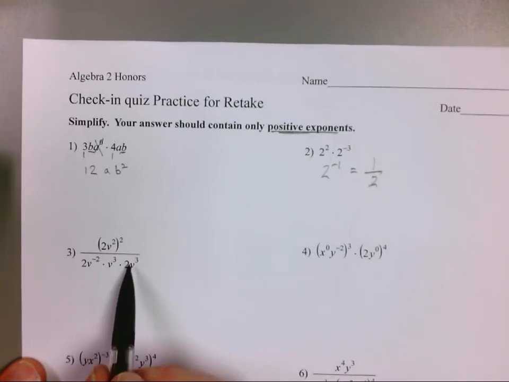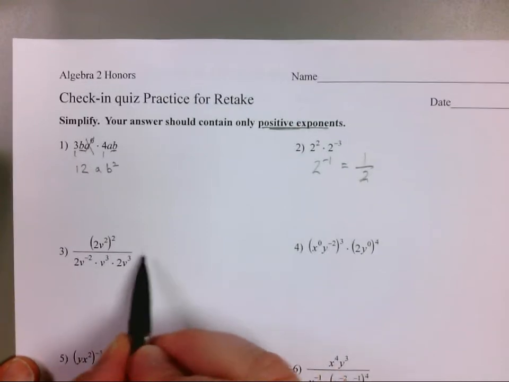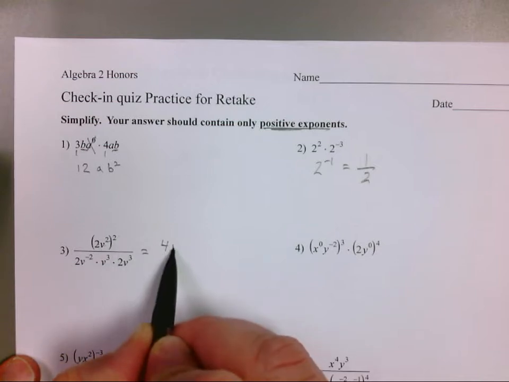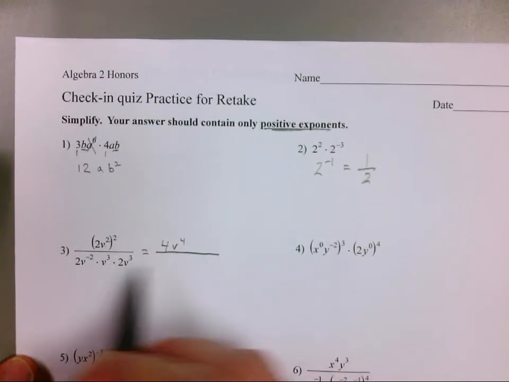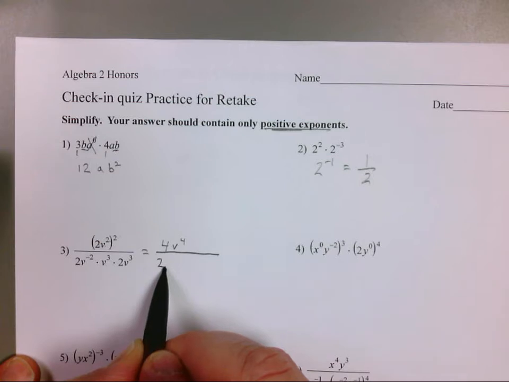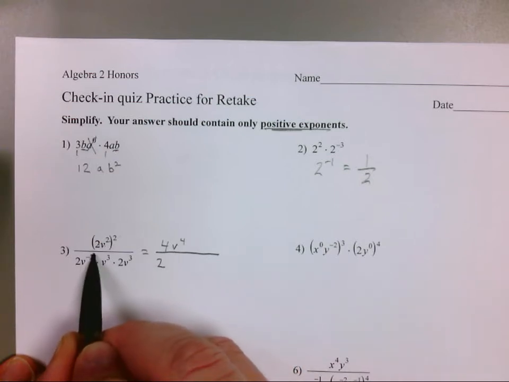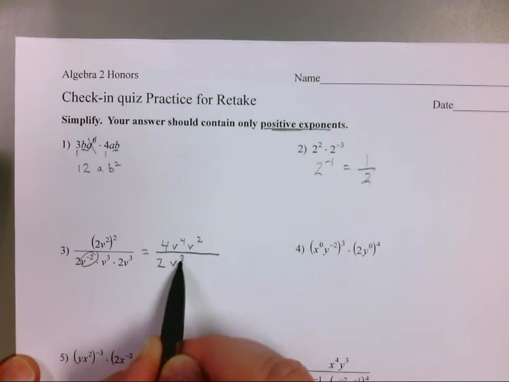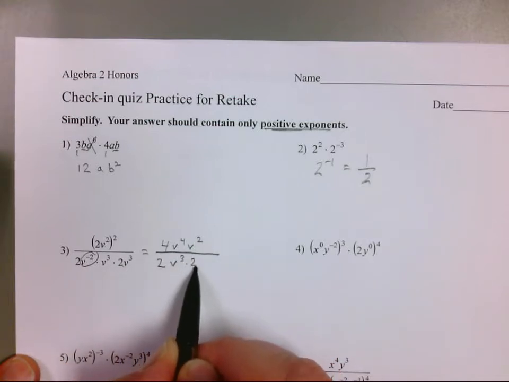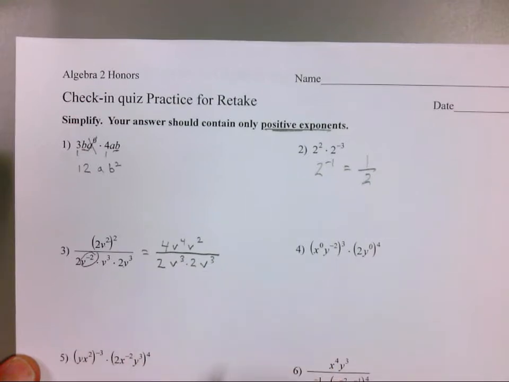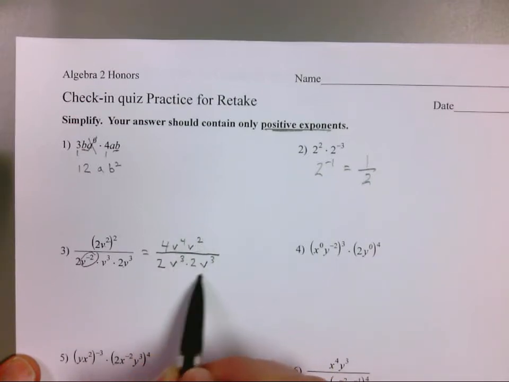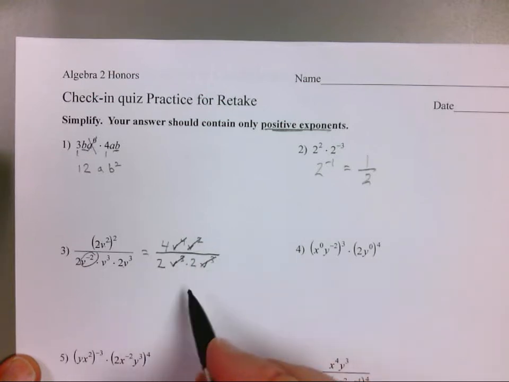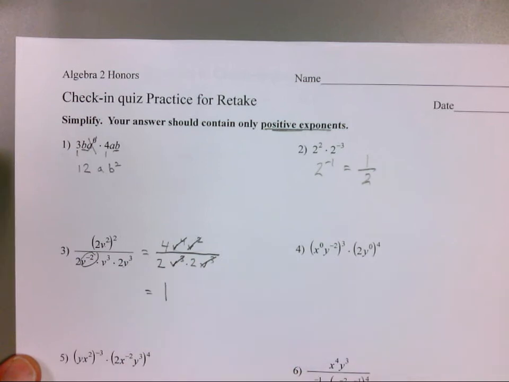Okay, so before I do anything here, I'm going to expand. In the numerator, 2 squared is 4, v to the fourth. And as I rewrite, what I like to do is just move stuff so I can save a step. I'm going to move this up. Keep the v to the third. I have another 2 and a v to the third. So this is v to the 6th, this is v to the 6th. All of the v's will cancel out. I'm left with 4 over 4, which is 1. Pretty straightforward on that.